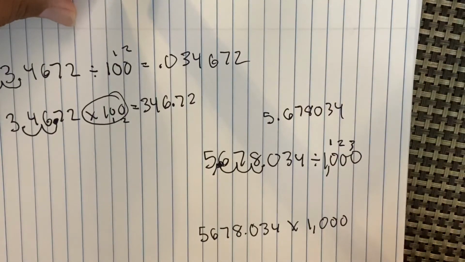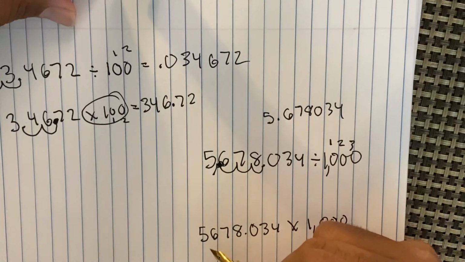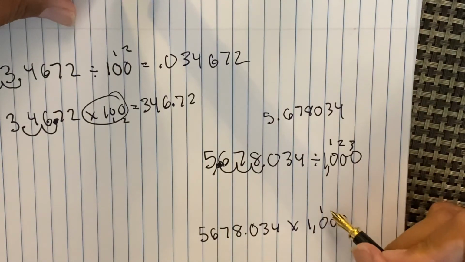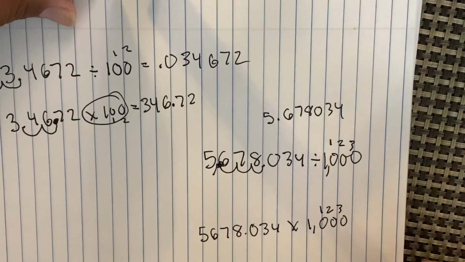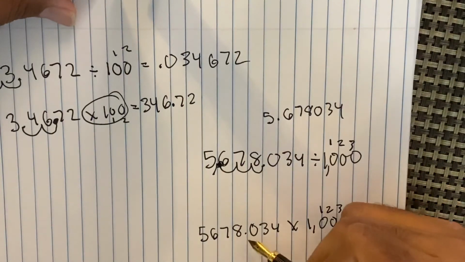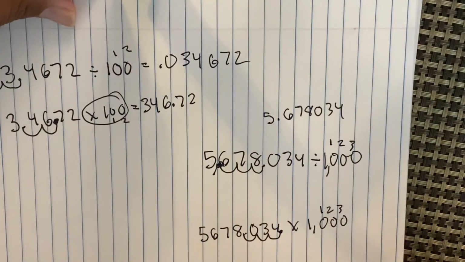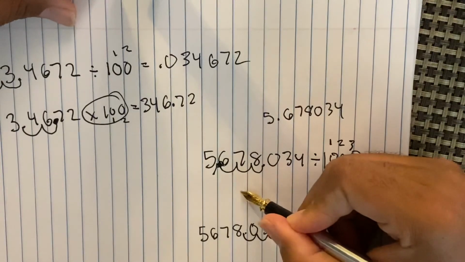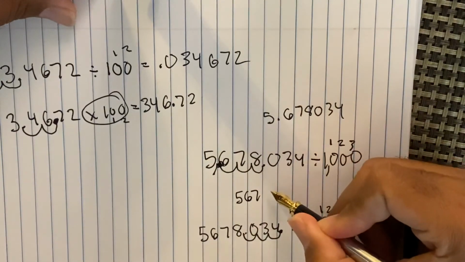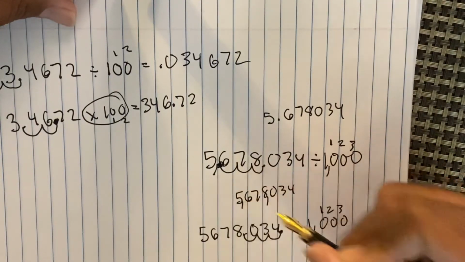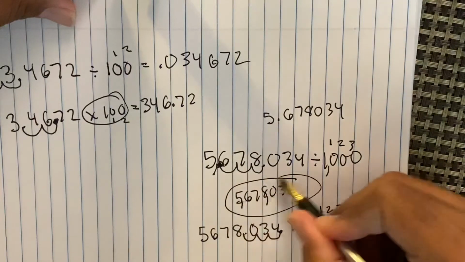5.678034. Now, we do the same thing when we multiply, but our number doesn't get smaller. So we don't move our decimal to the left. We move it to our right to make it even bigger. How many times? 1, 2, 3. We have 3 zeros, so you swing it over to the right 3 times. 1, 2, 3. And that's where our new decimal is. So our answer for this number is 5678034. That's our answer right here.